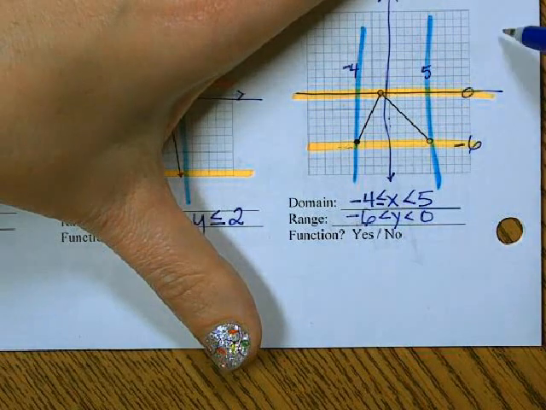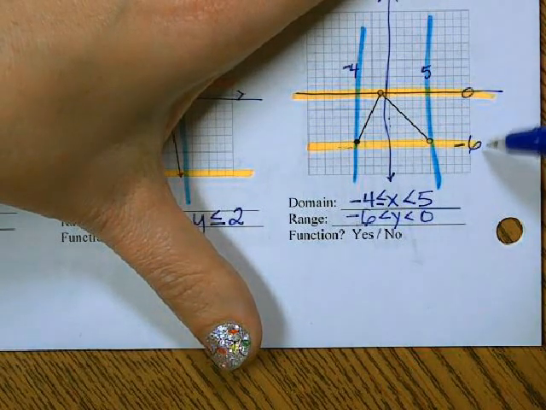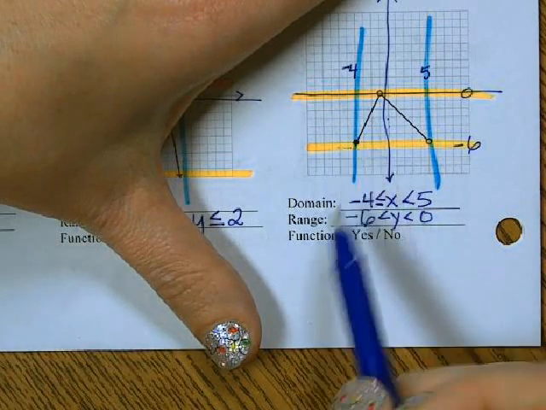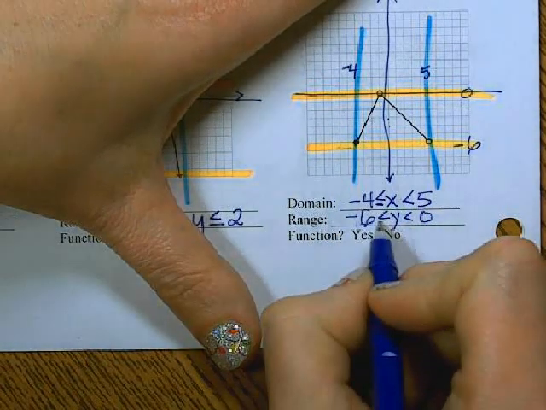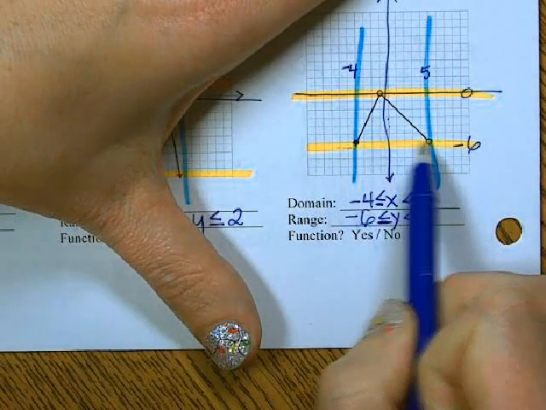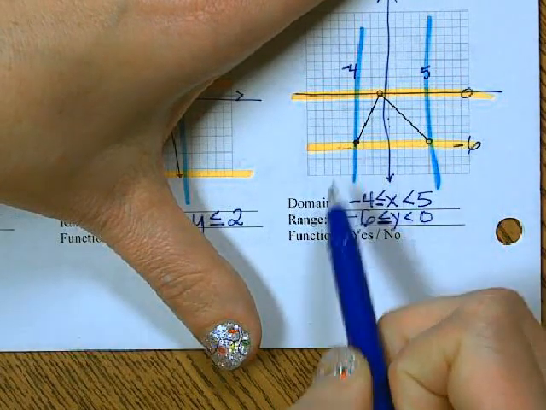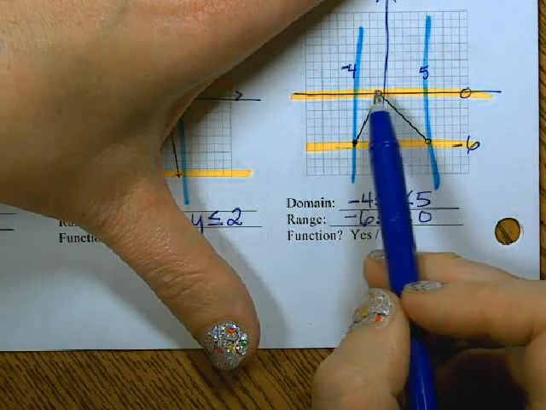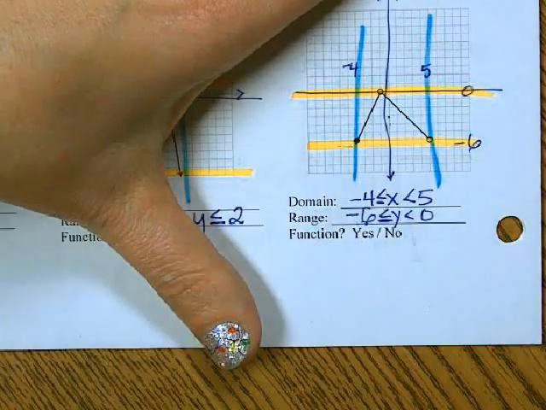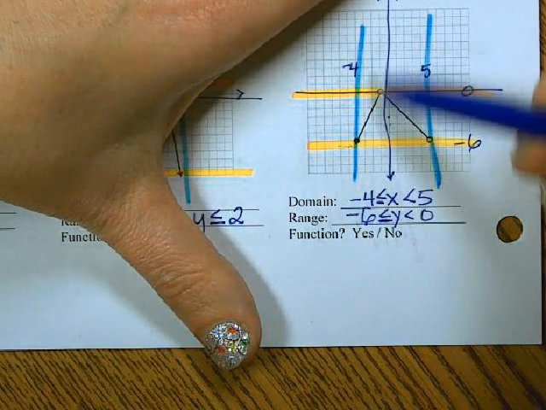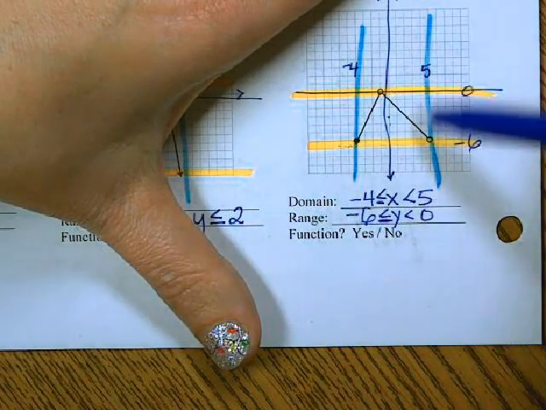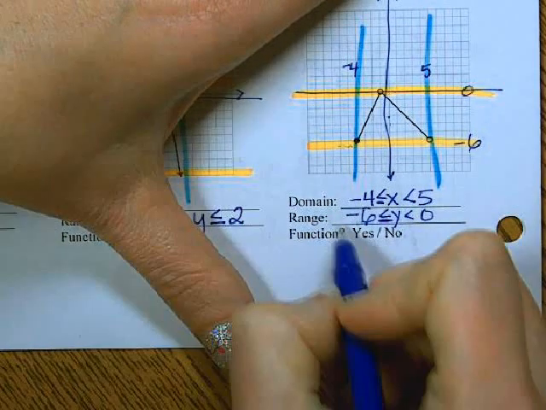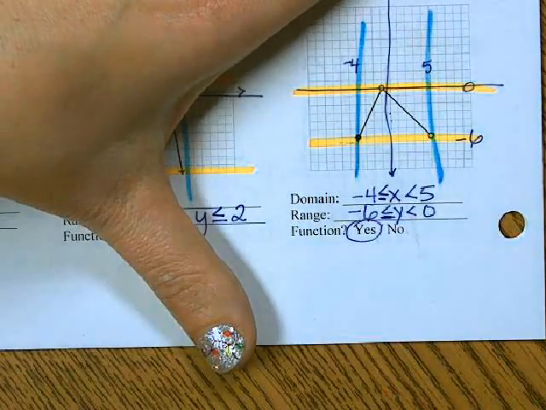So like if I were going to list out all of my points for this graph, then it would be included on this point right here. So I would have to say that is part of the range, so we say or equals to. So if you see an open dot and a closed dot on the same boundary, you always assume that it's closed. And then on the top is an open dot, so we just leave it alone. And then is it a function? Yes, because if I drew a vertical line all the way through it, I would only touch the graph in one place, everywhere. So yes, it is a function.